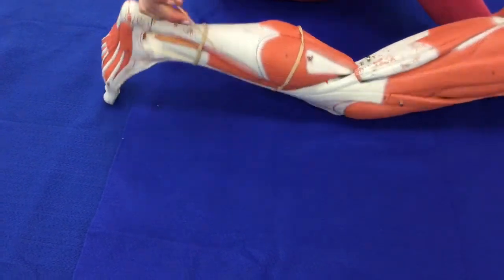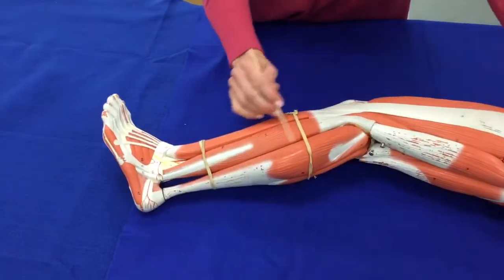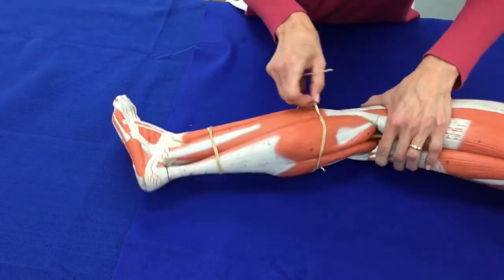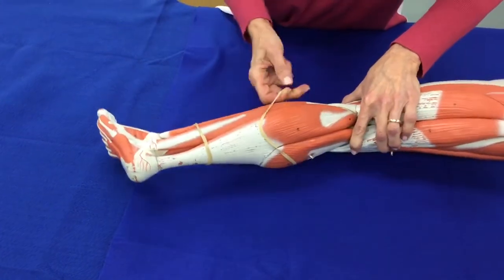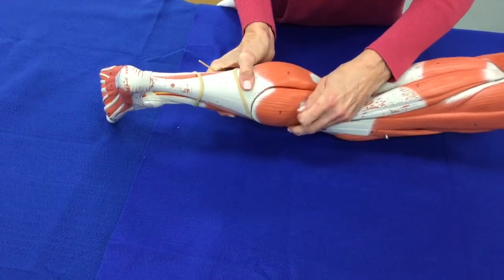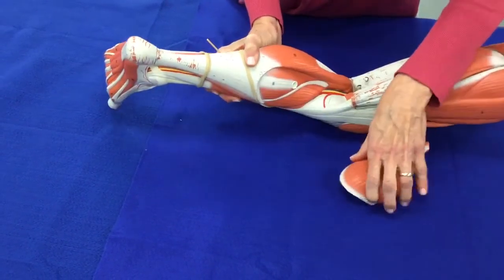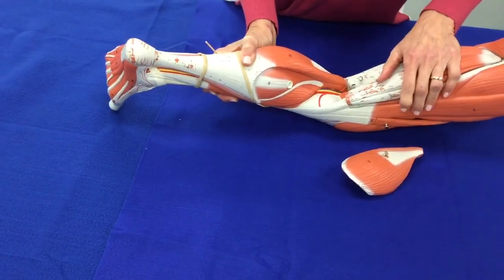Right underneath it, you can see it peeking out here. Right underneath it is a second muscle called the soleus muscle. And on this model, if we pull off the medial part of the gastrocnemius, we can see the soleus muscle underneath it.